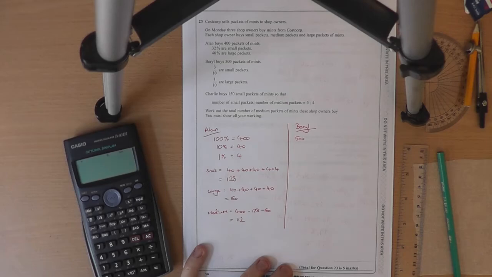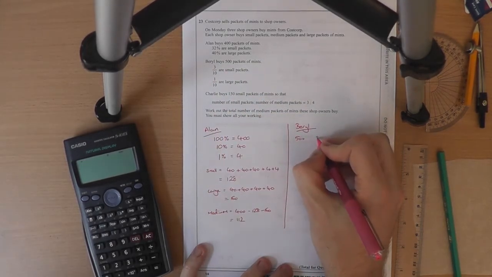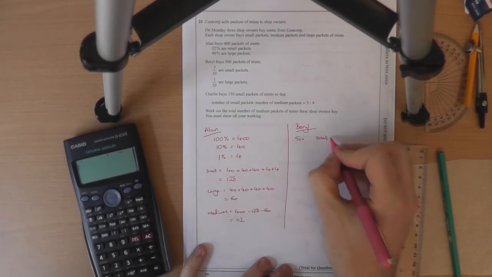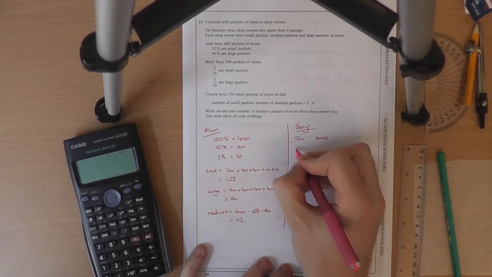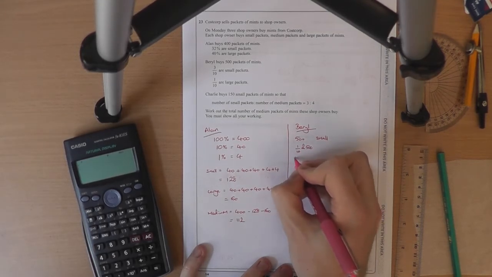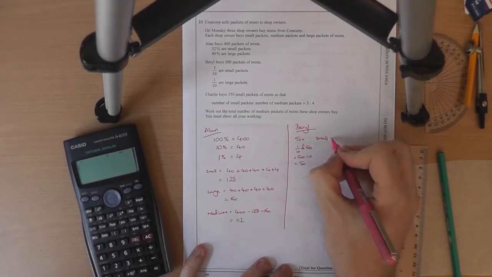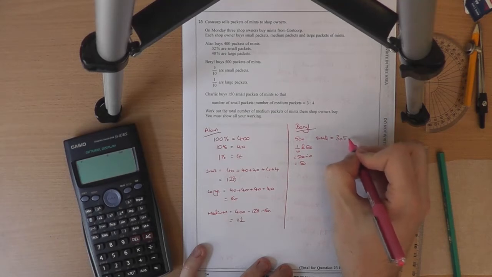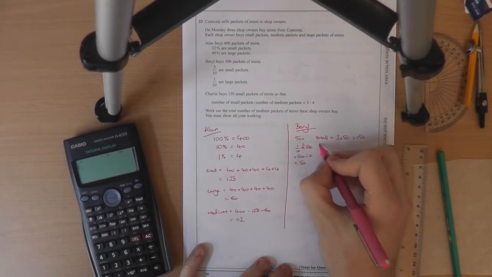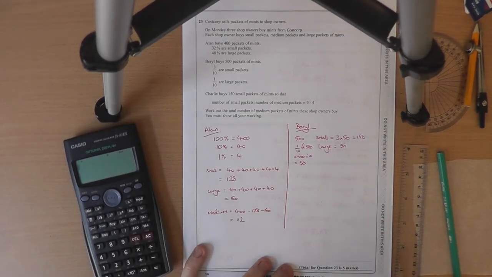Again, you've got two choices. You could either work out the fraction that is small, the fraction that is large, take those away from the 500 and see what you're left with, or you could work out the fraction that is remaining. I'm going to go for the first one again. So small will be 3/10. Well, 1/10 of 500 will be 500 divided by 10, because we're splitting into 10 parts, will be 50. So small, I want 3/10, so I want 3 lots of the 50, 150. And large, 1/10, so just 50.